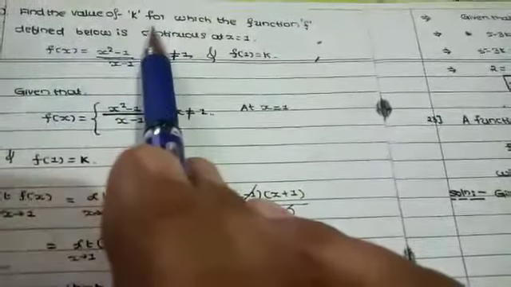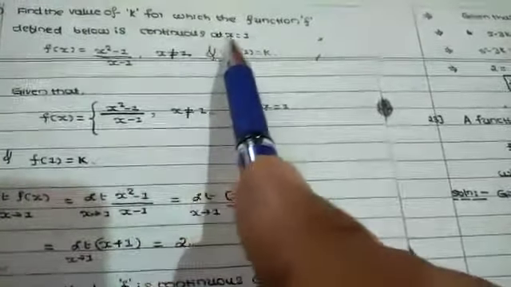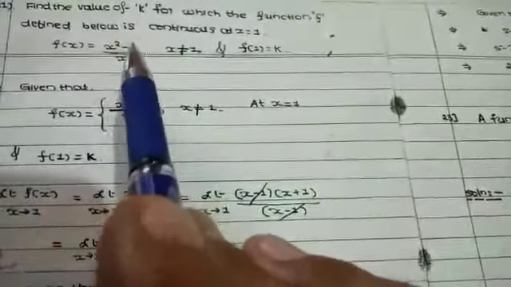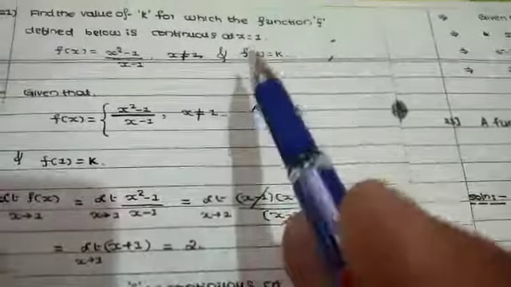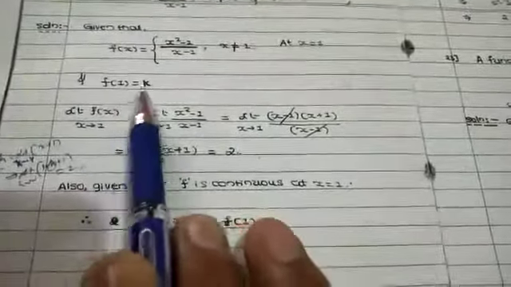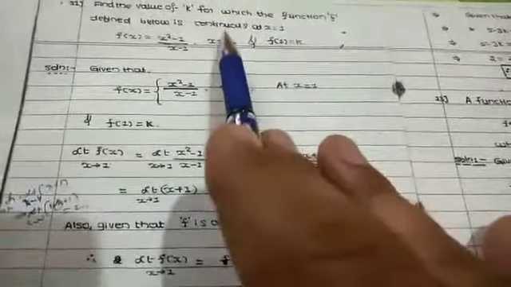Question is find the value of k, for which the given function is continuous at the point x equals 1. Function is defined as (x square minus 1) divided by (x minus 1) for x not equal to 1, and at the point x equals 1, f of 1 is given as k. First you write what they have given in the given data. So at the point, f of 1 equals k.